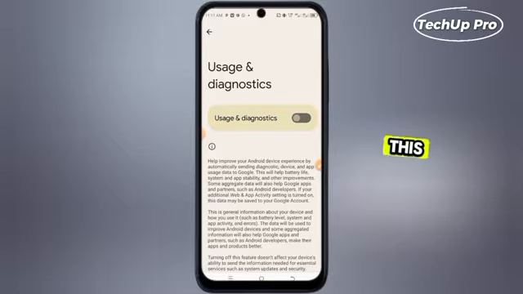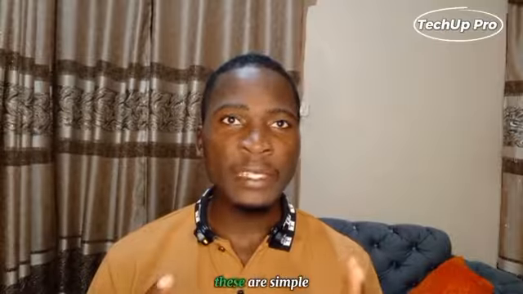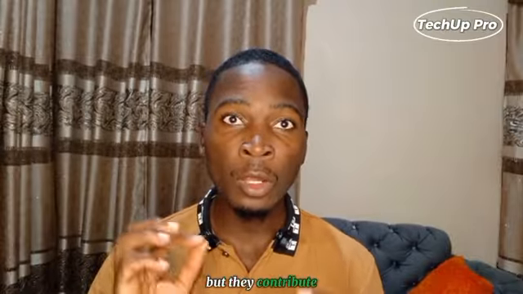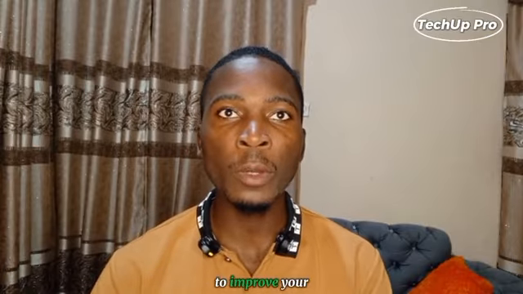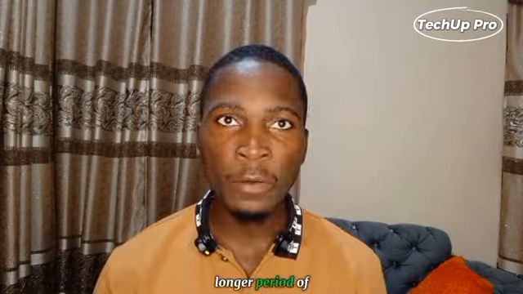By turning off this setting, your phone is not going to collect data from you and send it to the manufacturer without your consent. These are simple settings, but they contribute a lot to the function of your phone. By disabling these settings, you are going to improve your battery. You are going to avoid your battery from draining. It's going to last for a longer period of time. You are also going to improve your privacy. You are going to make your phone work faster and smarter.